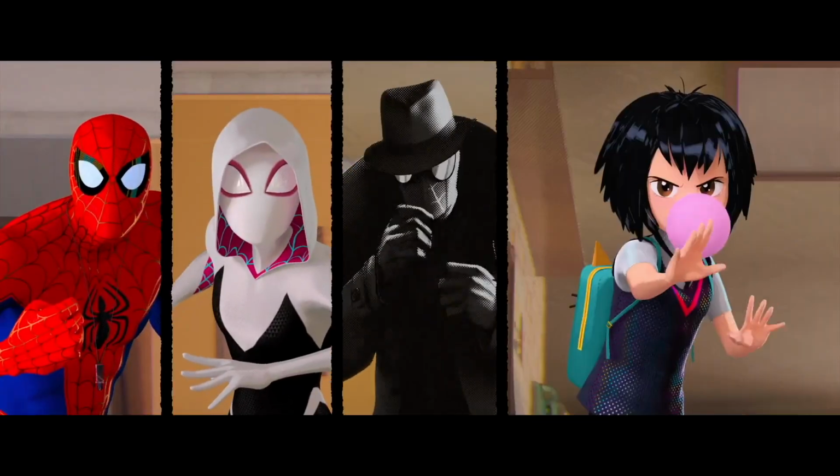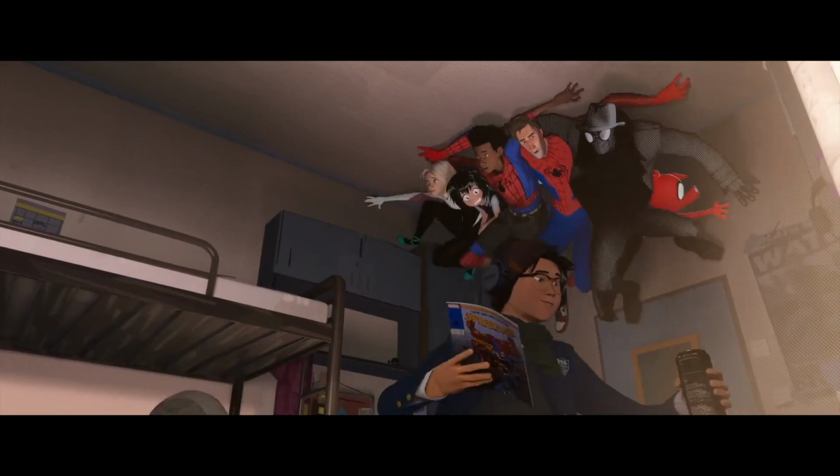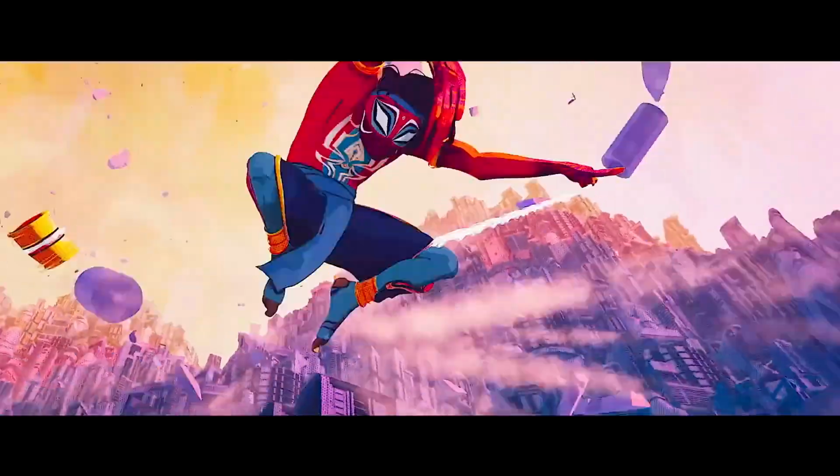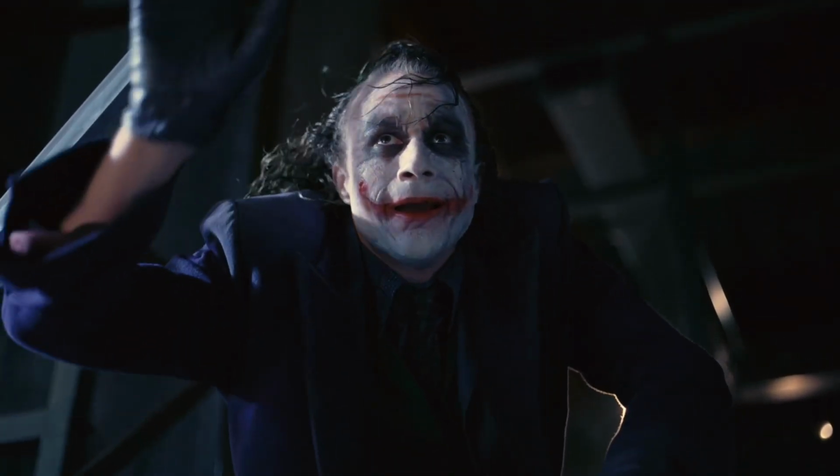Gwen gets the original band back together with all of our favorites from the first Spider-Verse movie, including Noir, Spider-Ham, Peter B, Penny Parker, and now with Spider-Punk and Pavitar. Doug, are we ready with all the Spider people yet? Yep, got them all. Here we go.